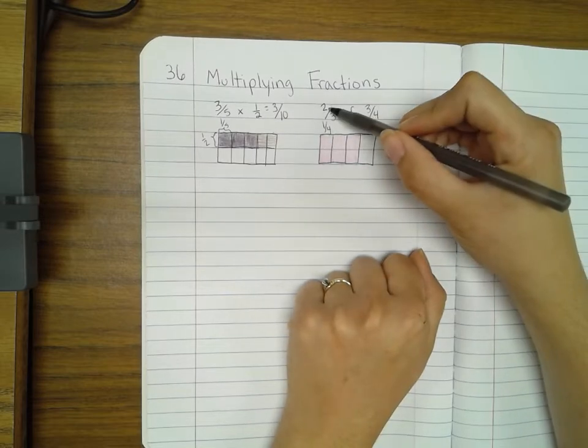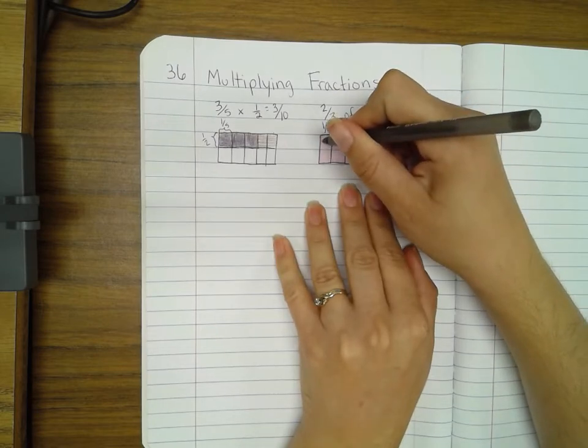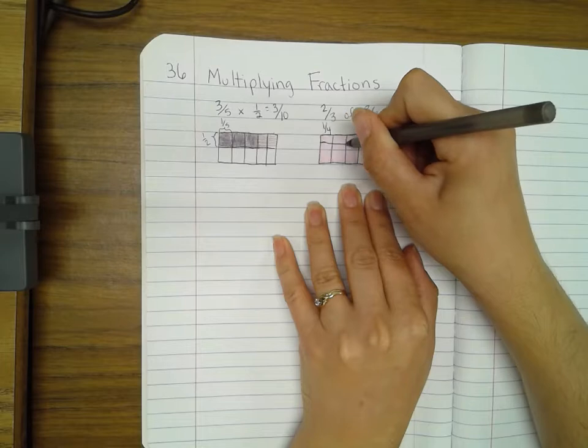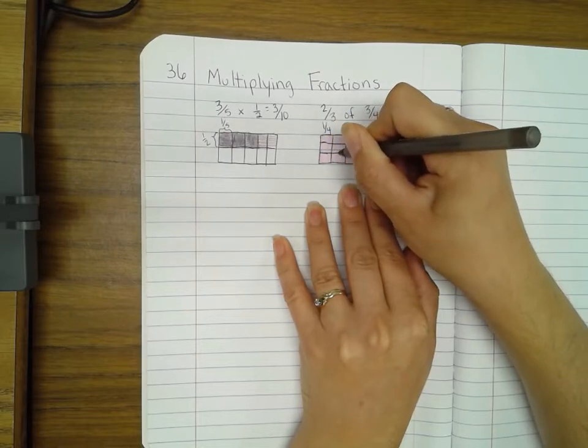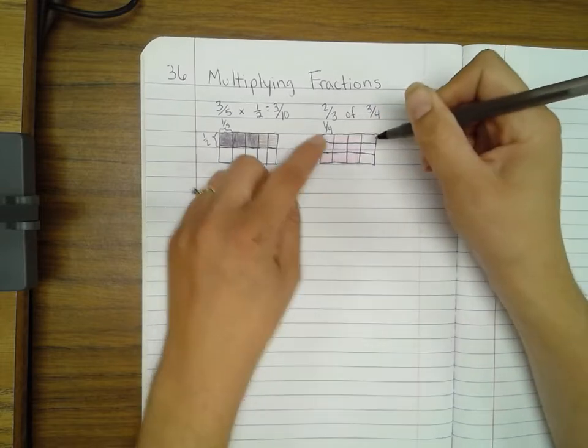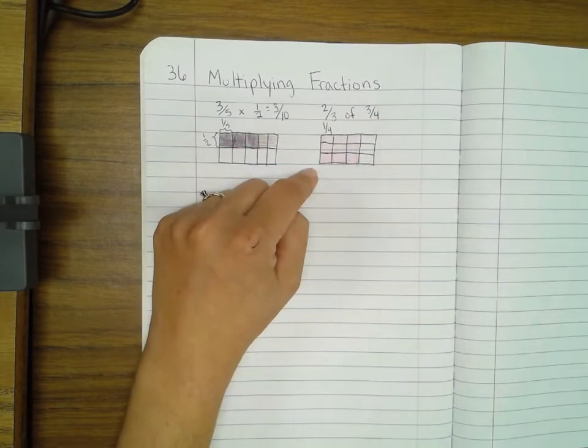But of that, I only want 2/3 of that. So I'm going to break this into 3 pieces, but I need to do it to the whole unit. So each one of these represents 1/3. So here's a third, here's a third, and here's a third. But I only want 2 of those thirds.